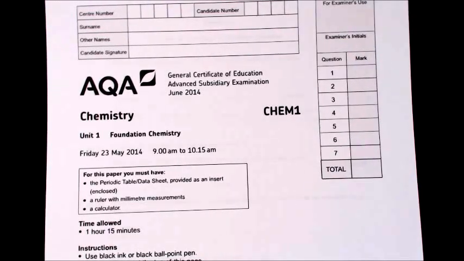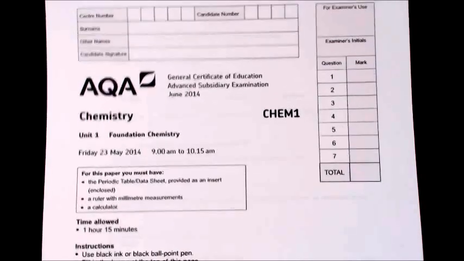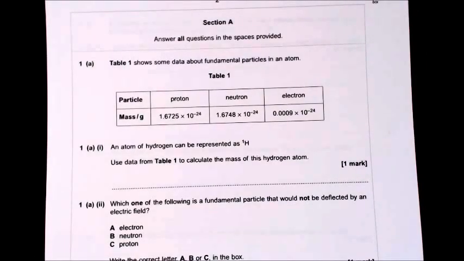These papers are also available on the AQA website, so you might want to download this paper, have a go at the questions yourself, and then run through this video to see if you've got it correct and to make sure that you've used the right technique as well. If you don't want to look at the first question, you can pick any question you want in this video. They are sectioned off as well. Okay, so let's make a start and we'll look at question 1 first.